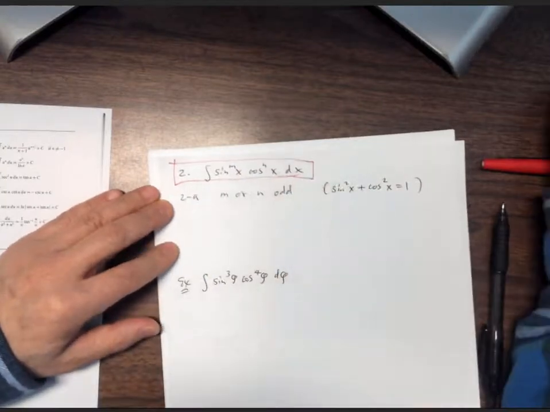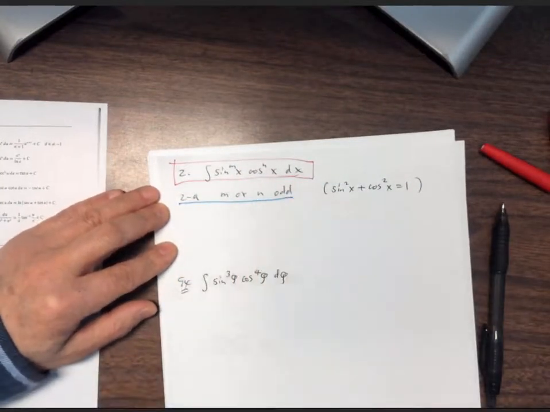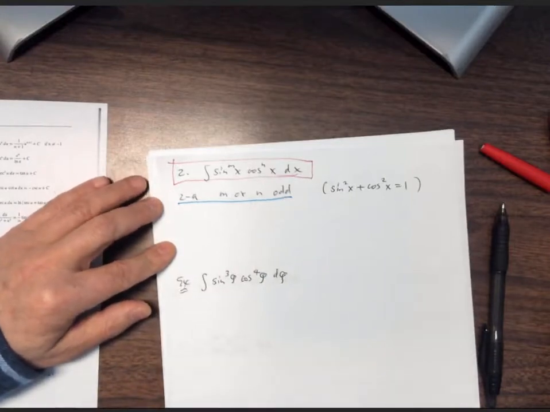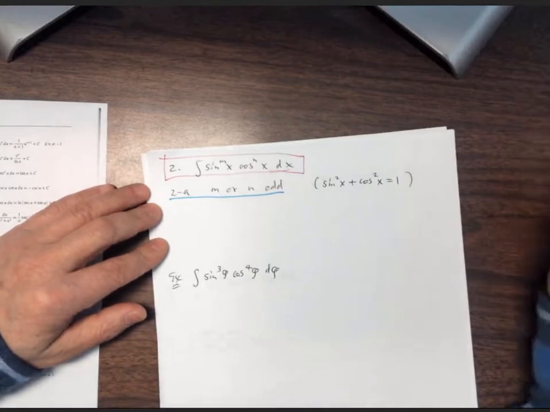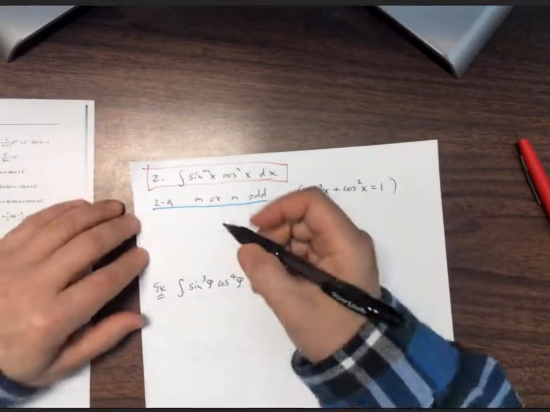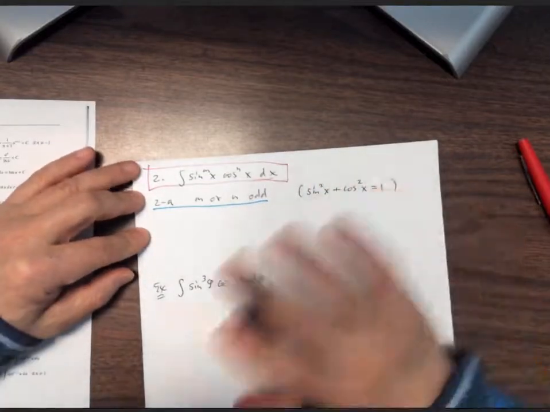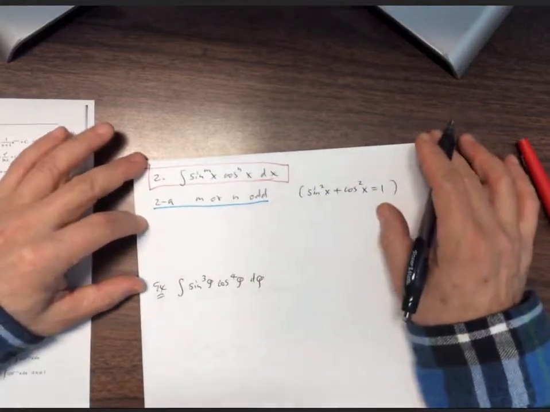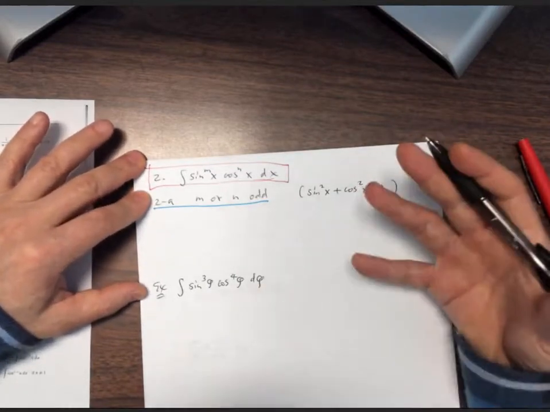Second group, first case. In this case we expect to introduce some substitution to turn everything to powers, so we basically just integrate a power.